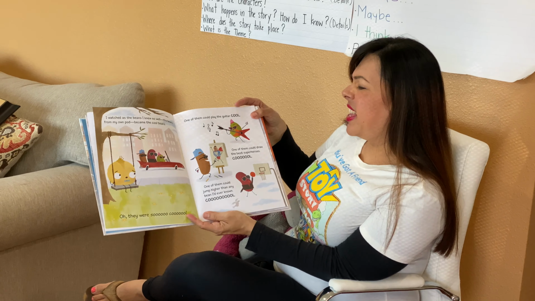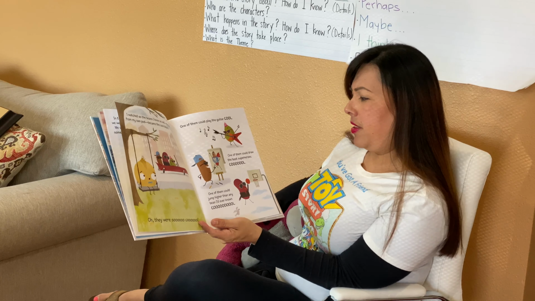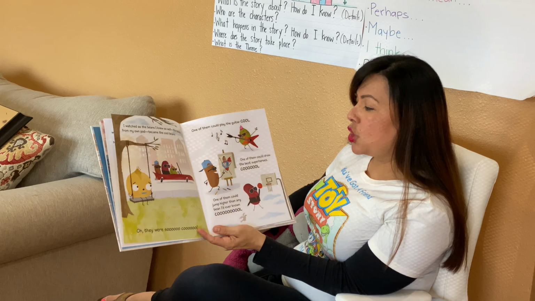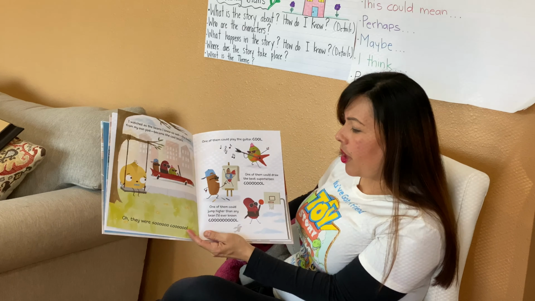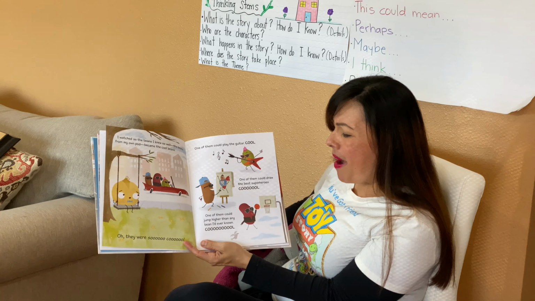One of them could play the guitar, cool. One of them could draw the best superheroes, cool. One of them could jump higher than any bean I'd ever known, cool.